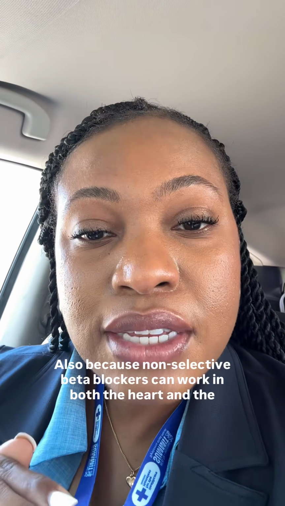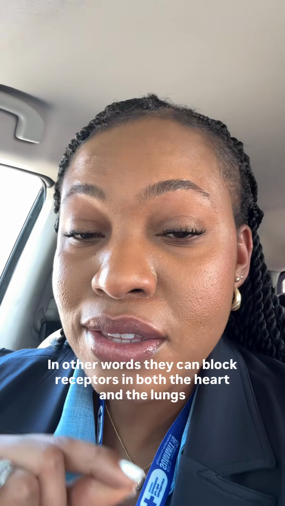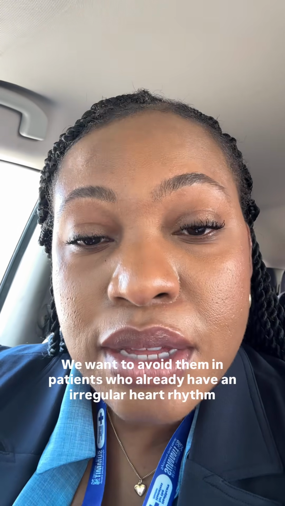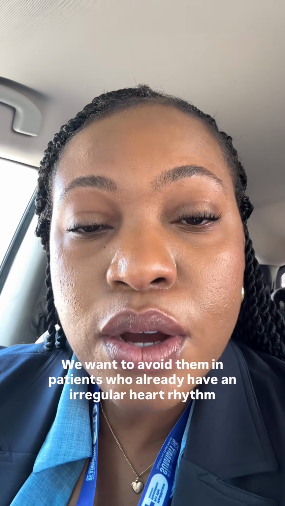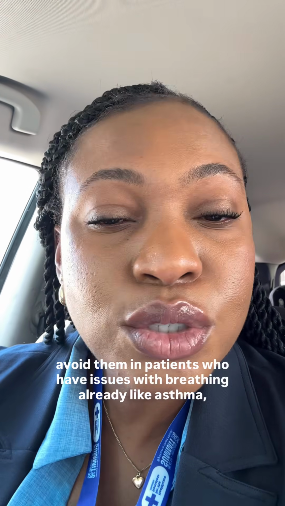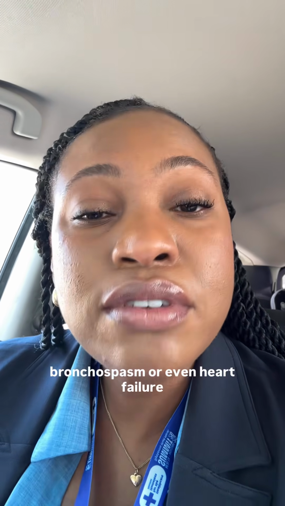Also, because non-selective beta blockers can work in both the heart and the lungs, in other words, they can block receptors in both the heart and the lungs, we want to avoid them in patients who already have an irregular heart rhythm, like an AV block. Avoid them in patients who have issues with breathing already, like asthma, bronchospasm, or even heart failure.